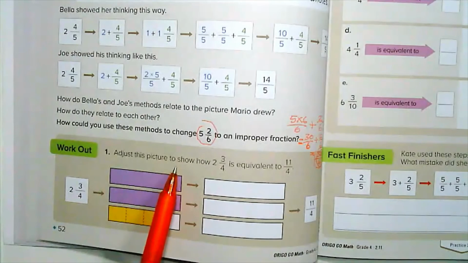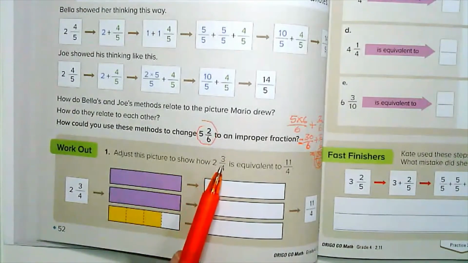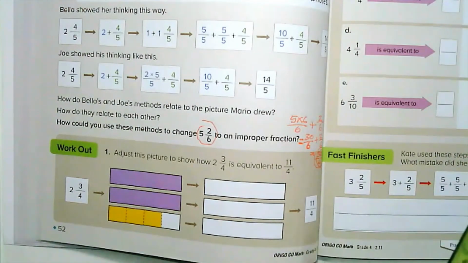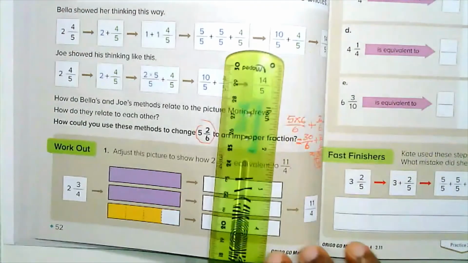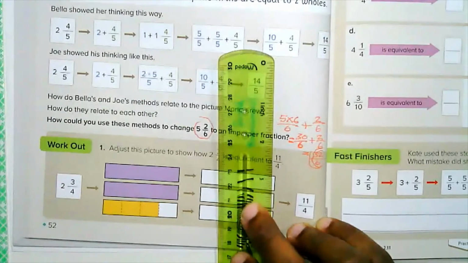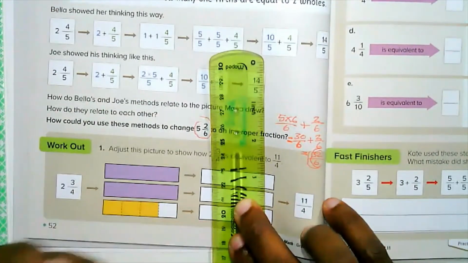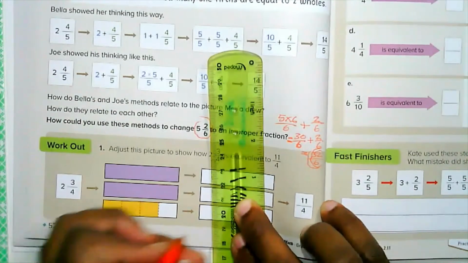Adjust this picture to show how 2 3/4 is equivalent to 11/4. So we're going to make every shape into fourths.